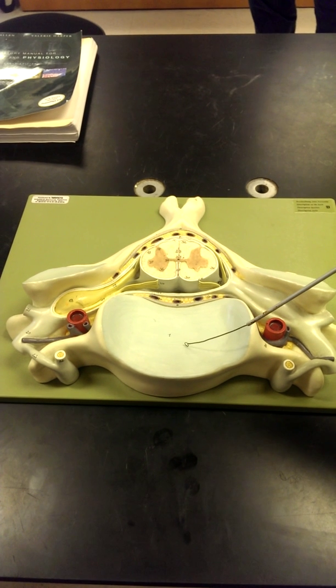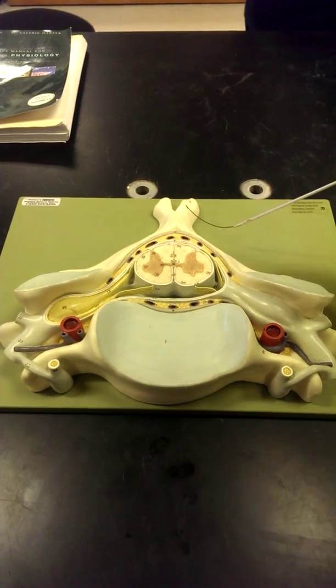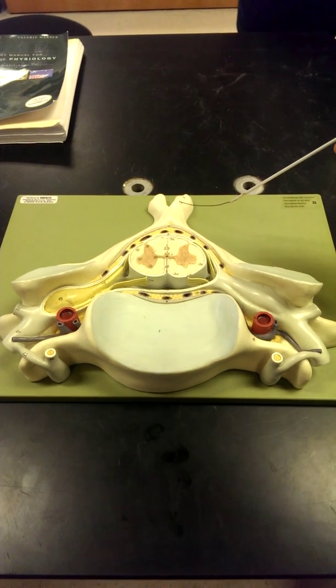So first we start with the body of the vertebrae, number one, and it's on the anterior side. Then we go to the spinous process, which is number 4. It's on the posterior side.